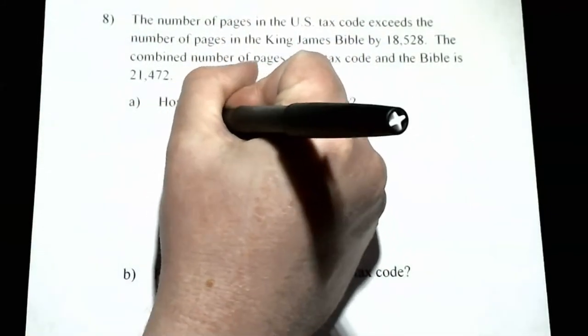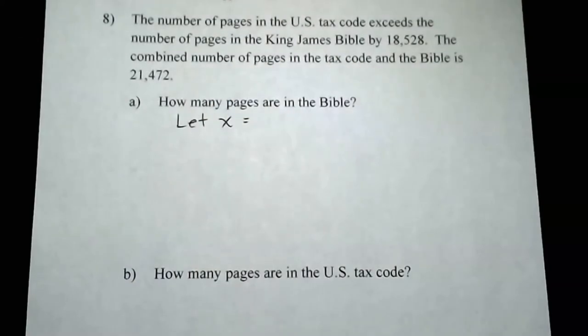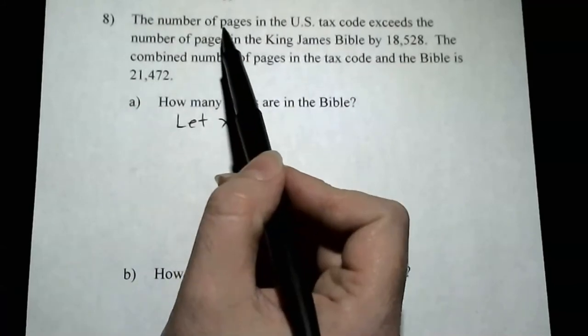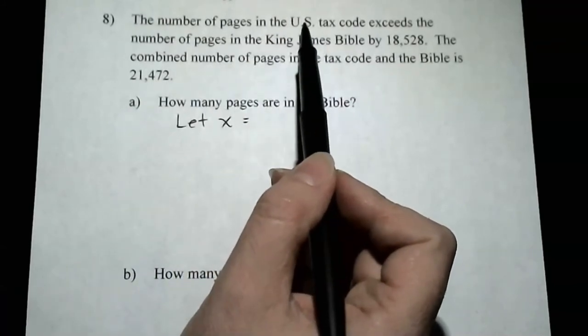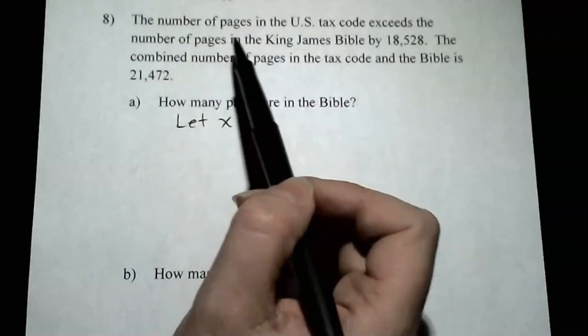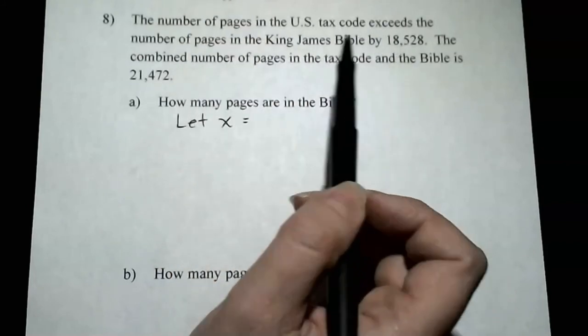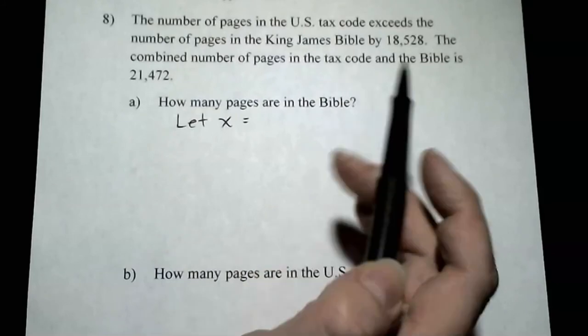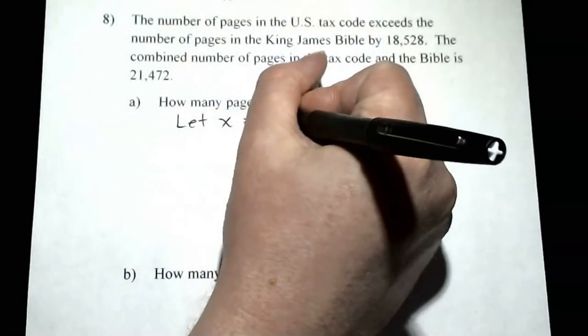So we're going to start with calling x the one we know nothing about. So let's go back up and look. It says the pages in the U.S. tax code exceeds the pages in the Bible by that. So we don't know anything about the King James Bible. That'll be the x.